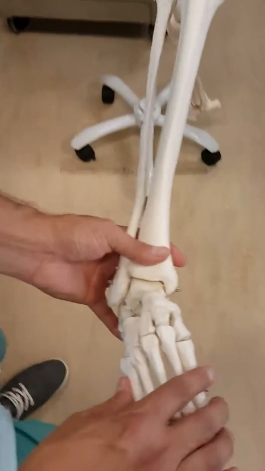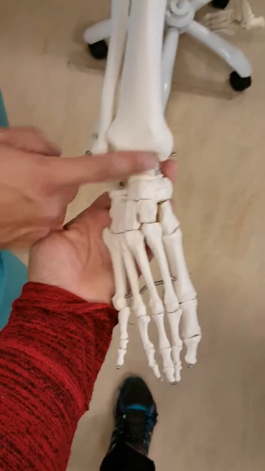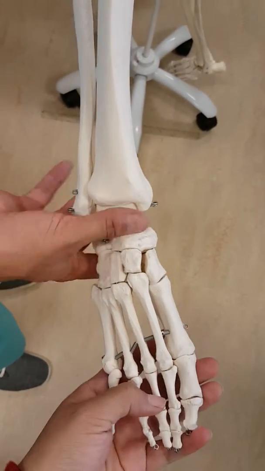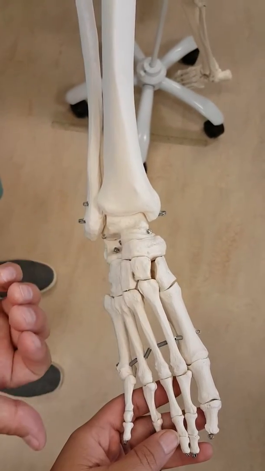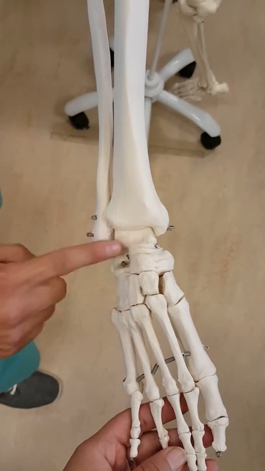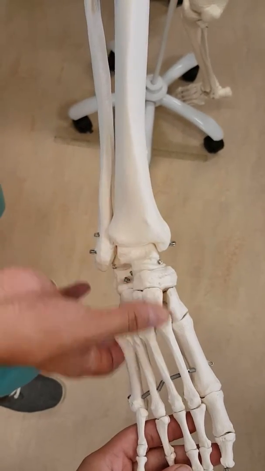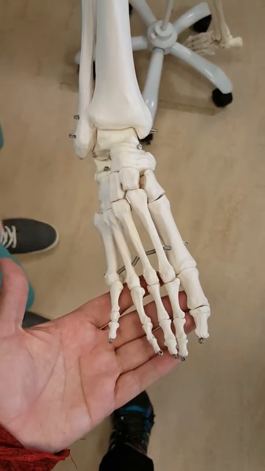And then if you move down to where your foot is right here, these are the tarsals, basically kind of like how you have your carpals for your hand. This would be like your wrist for your foot. So this is the tarsal, the metatarsal, and then over here would be the phalanges, kind of like your fingers.